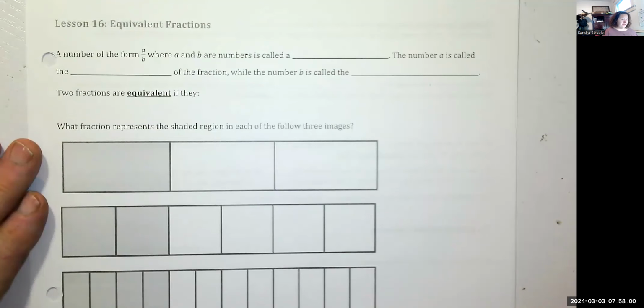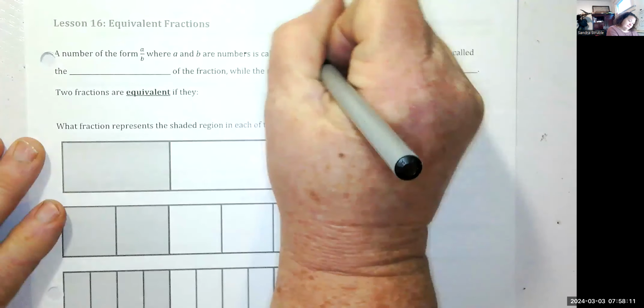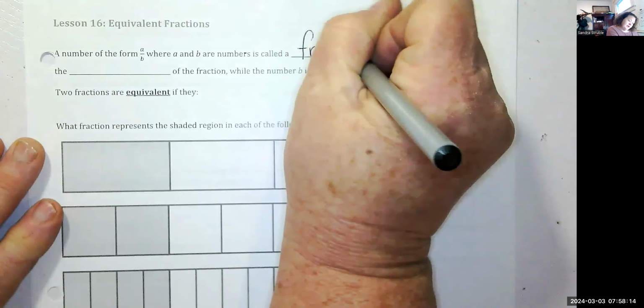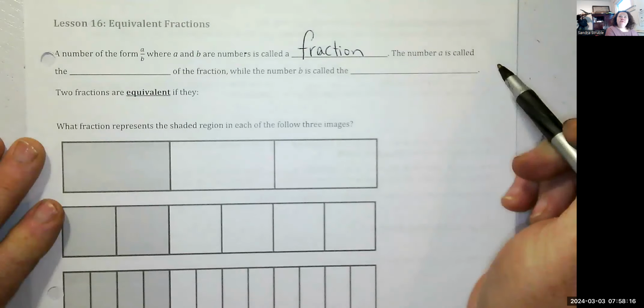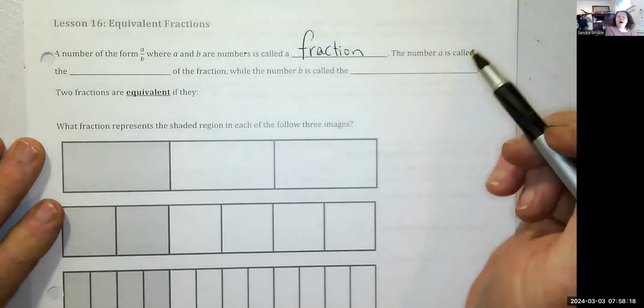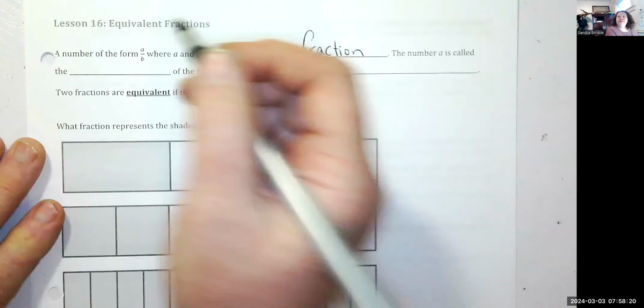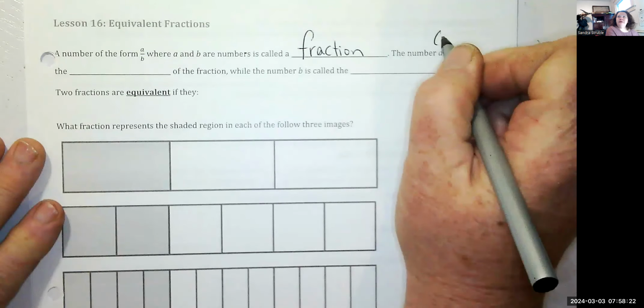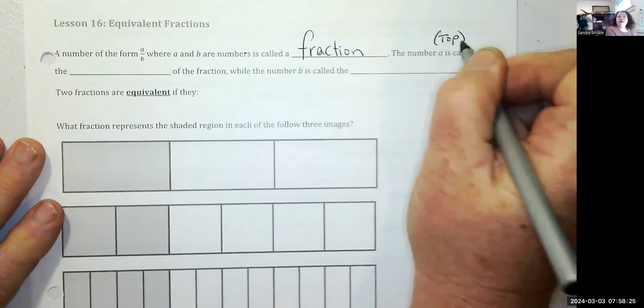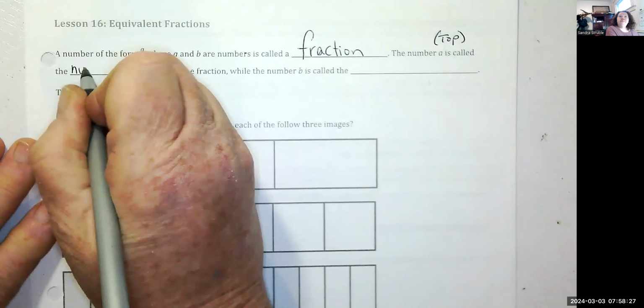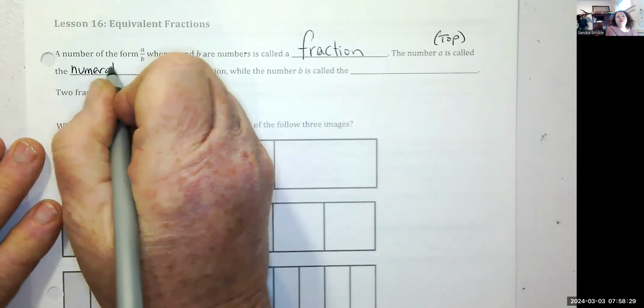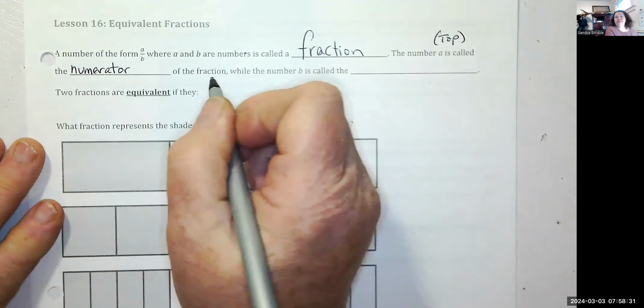All right. A number of the form A divided by B, where A and B are numbers, is called a fraction. The number A, which is always going to be the number in the top of the fraction, if that helps you, is called the numerator of the fraction, okay?